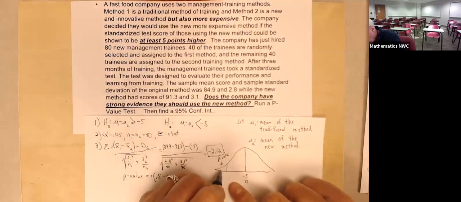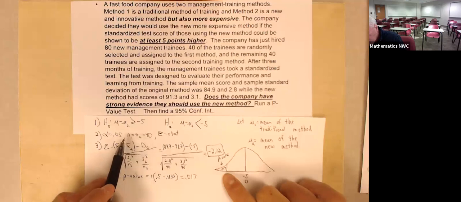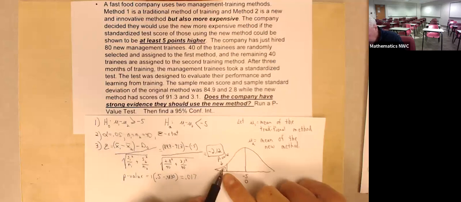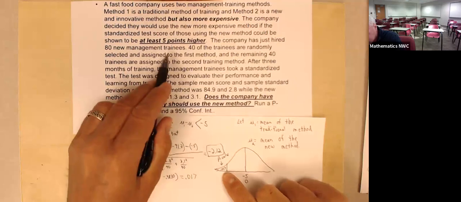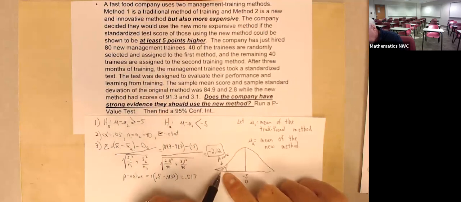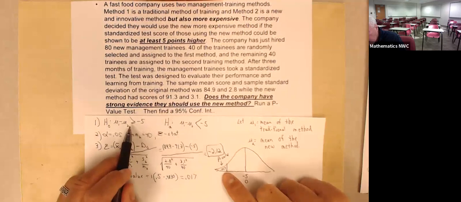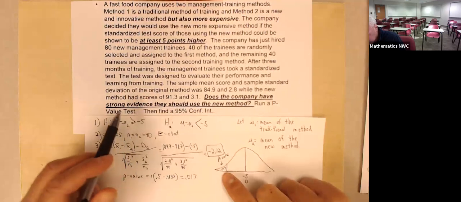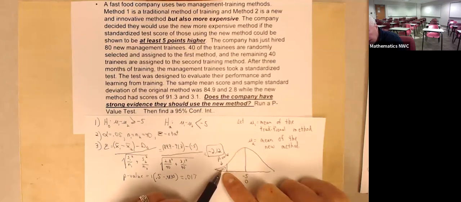That p-value, 0.017, technically is in there. We compare that to our alpha. If this p-value is less than alpha, which it is, then I have sufficient evidence to reject the null and conclude that it is 5 points higher. If this p-value had been greater than 0.05, then I would have had insufficient evidence to reject the null, and I would have had to continue to assume that it's not 5 points greater. This one, though, is enough evidence.